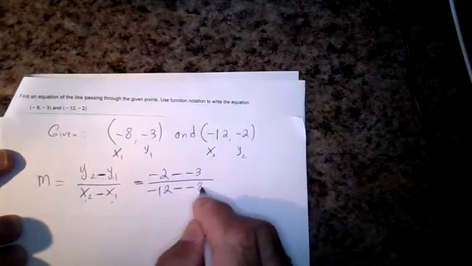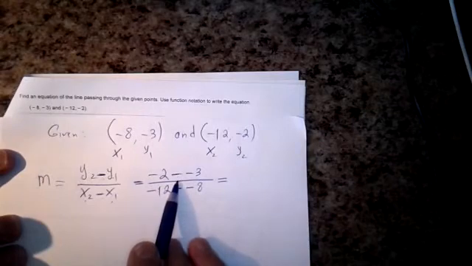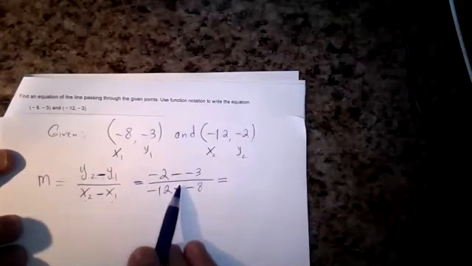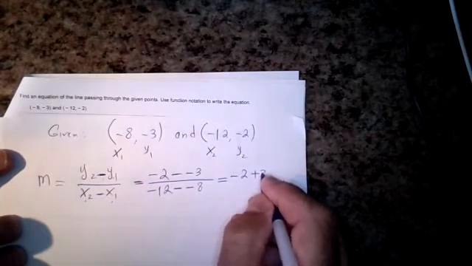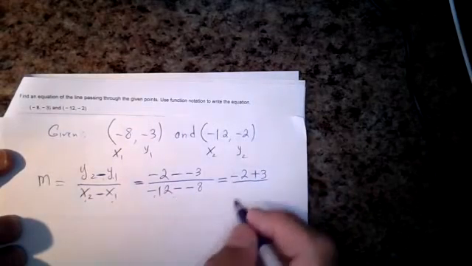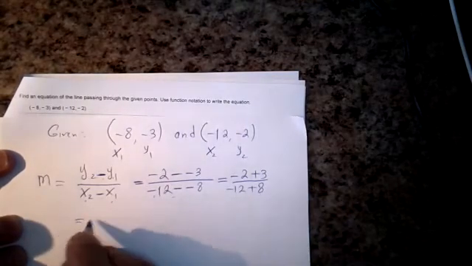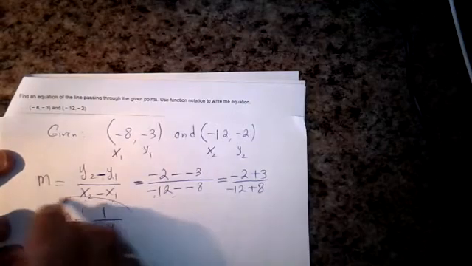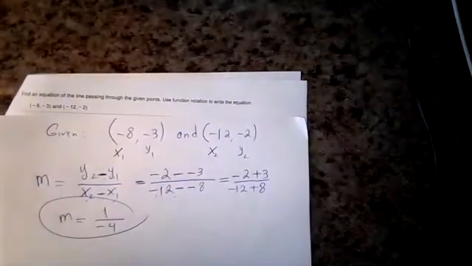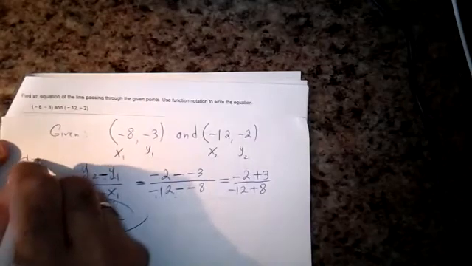See, too many negative signs here, so be very, very careful, because if you make a mistake on one of these signs, then you come up with the wrong answer. Negative 2 plus 3, negative 12 plus 8, so you have 1 over negative 4. That's the slope. And this is the equation of the slope, how to find the slope.